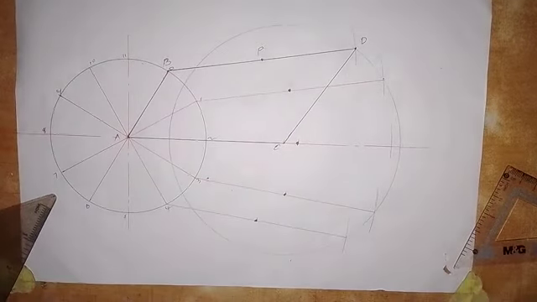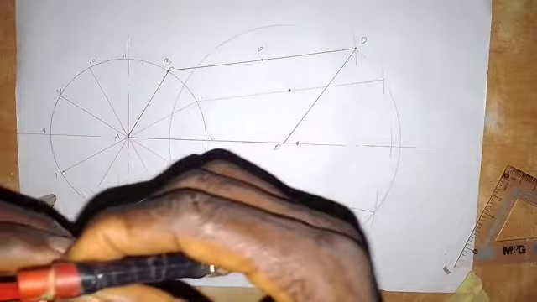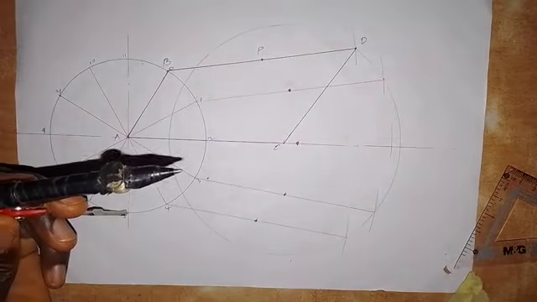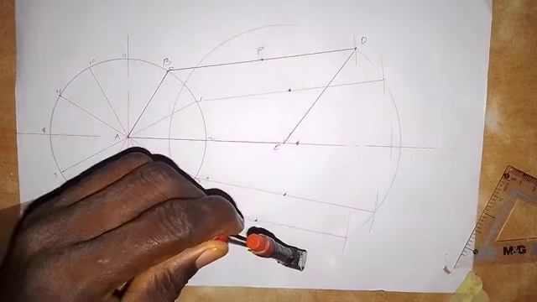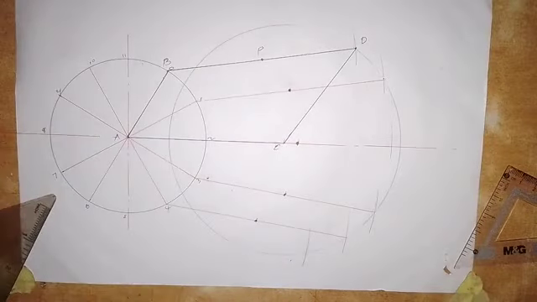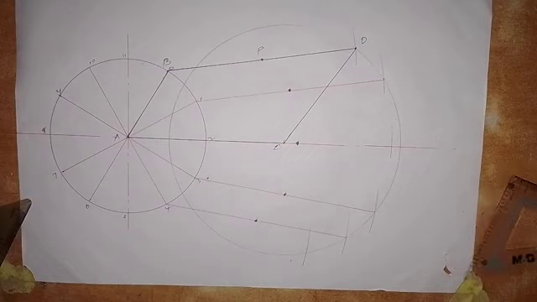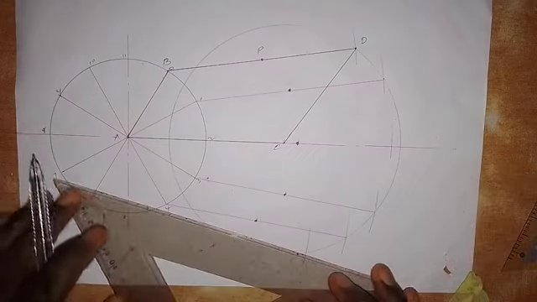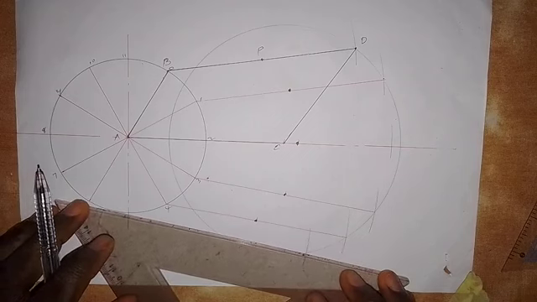So next, with that same 120, we put it at 5. So put it at 5 here and then make an arc on the circle. So we also draw a line from 5.